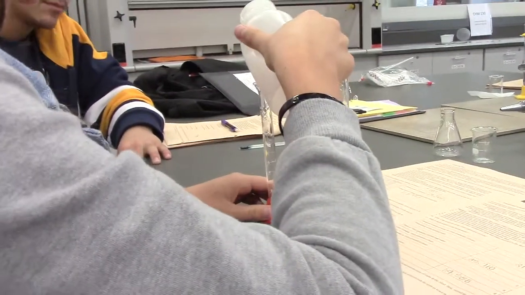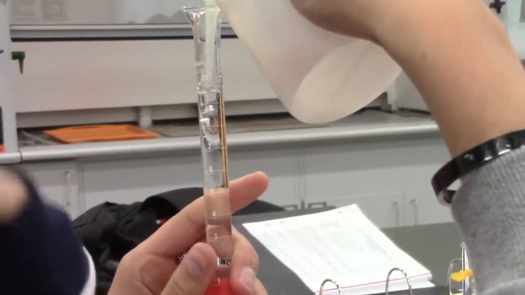Okay? So I want you to use your wash bottle, squeeze in there. You can usually get that dropper to get you like 1 drop at a time. Try and get as close to exactly 10 milliliters as you possibly can.